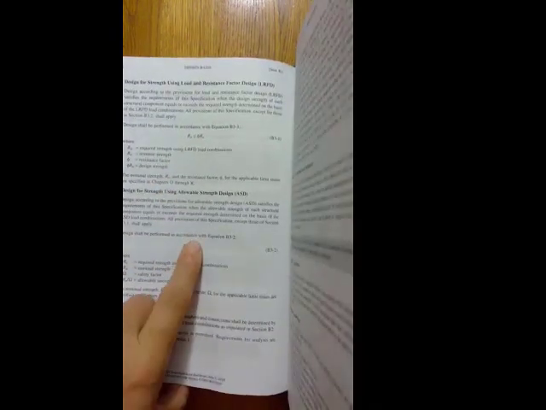Alright, let's flip to Chapter B. This is design requirements. And if you flip to the second page of it, here's where we see our LRFD equation and our ASD equation. So I didn't pull those out of nowhere, they're in our specification.